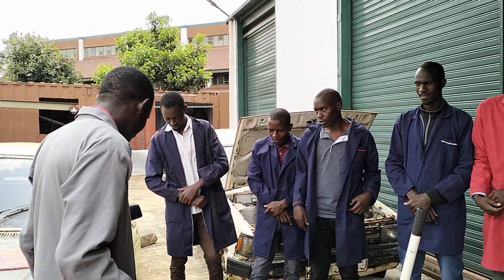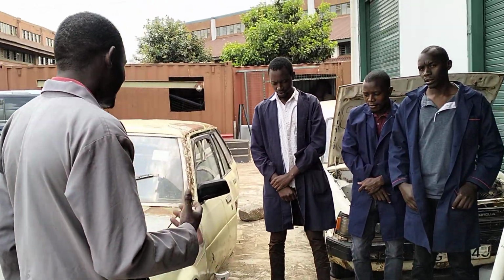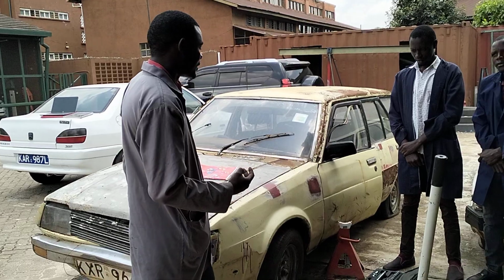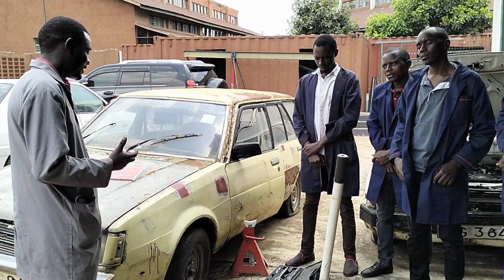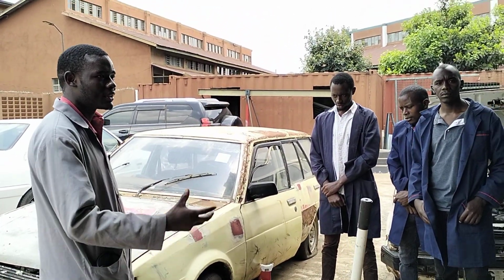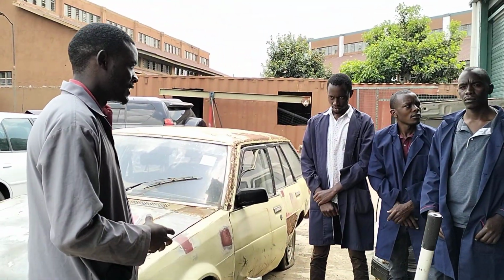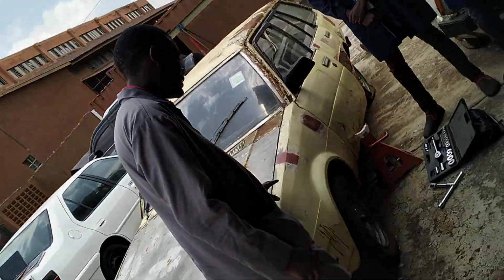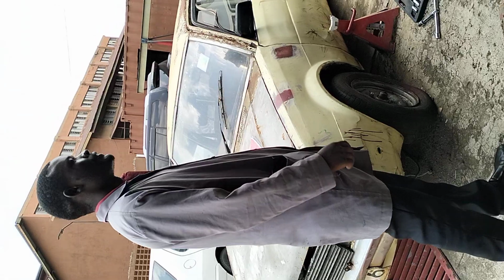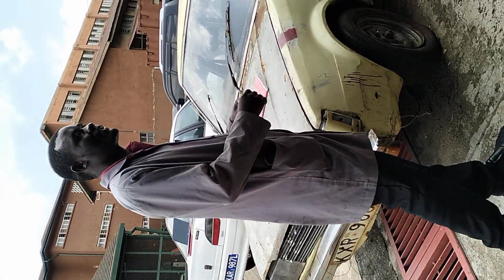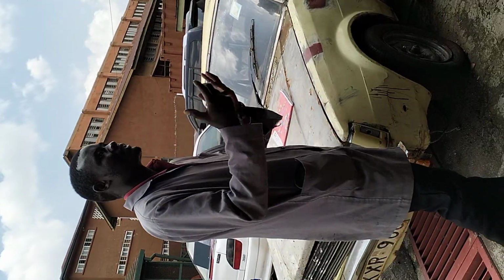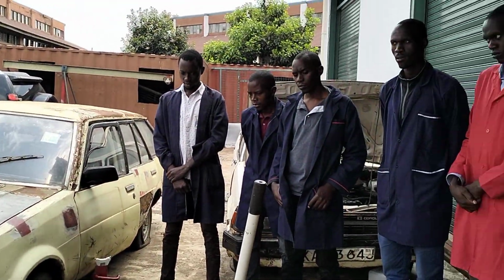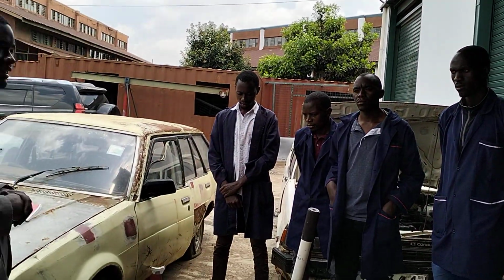So for today's session, we want to come in contact with this brake system. We want to assess the brake components, how they look, how they function, and how they operate. So this is our vehicle. I think it has the disc brake, and for you to service a brake system, there are some procedures and some things you must put in place before you start servicing the brake system.